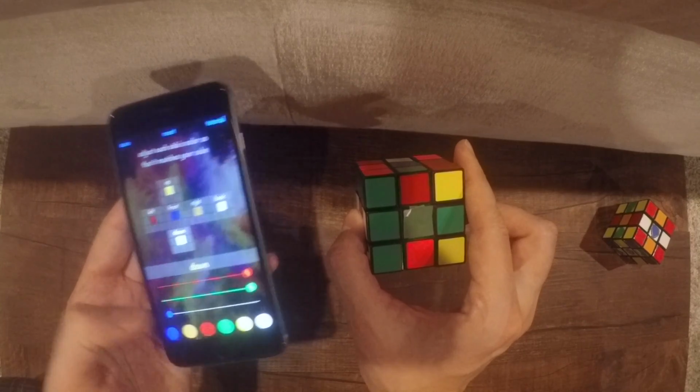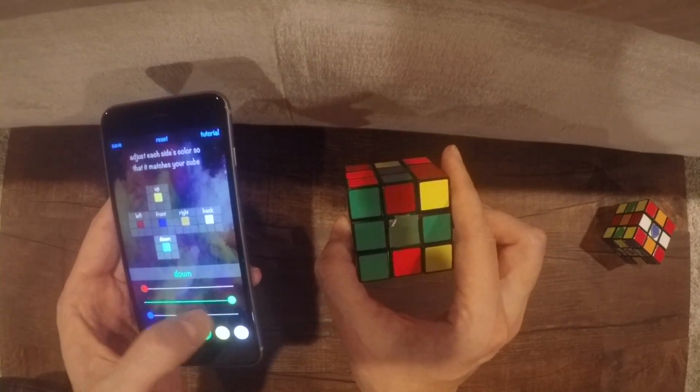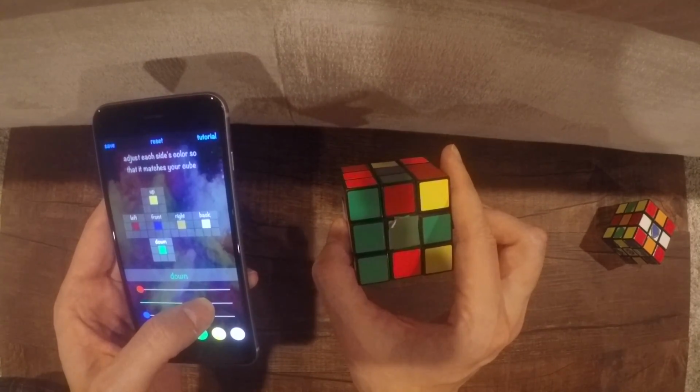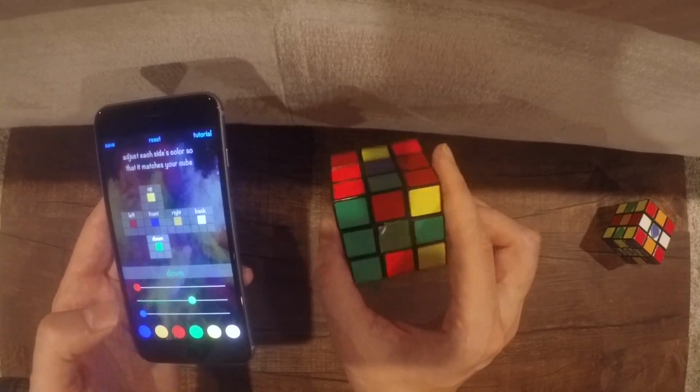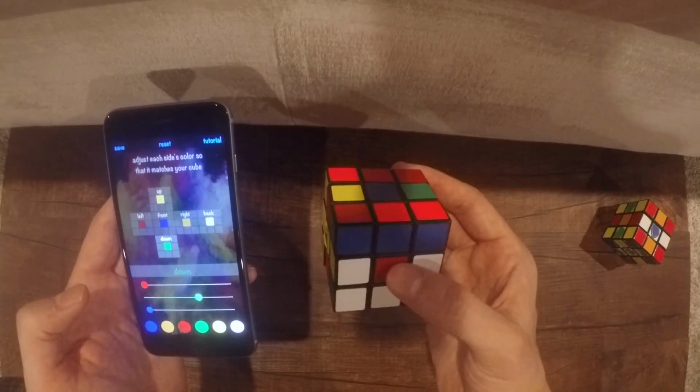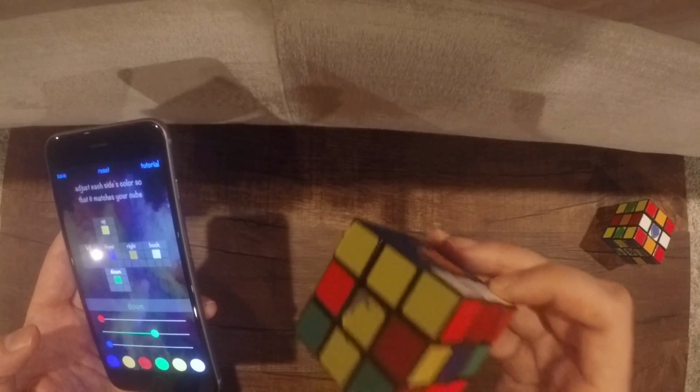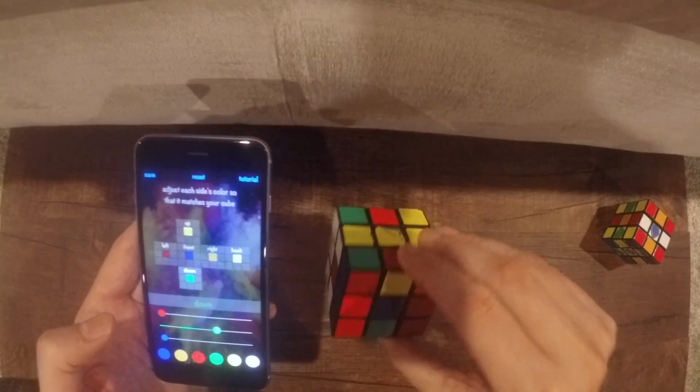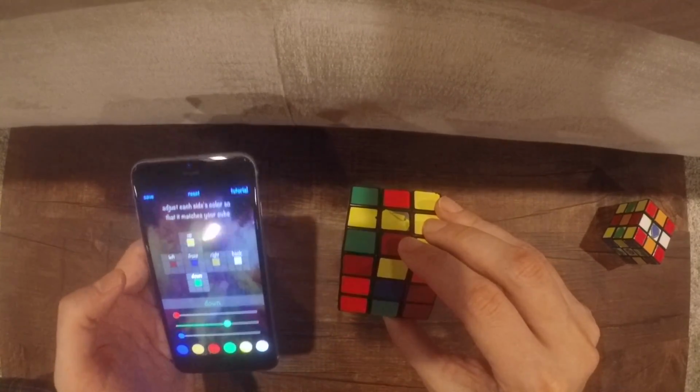So why don't we just use the sliders here and get green? And I think it's a little bit darker shade of green, so we can just draw it down. And that gives us a darker shade of green. All right, congratulations, we have now customized this cube. And when we enter it, we shouldn't have any problems at all.